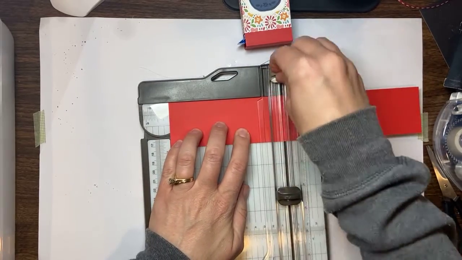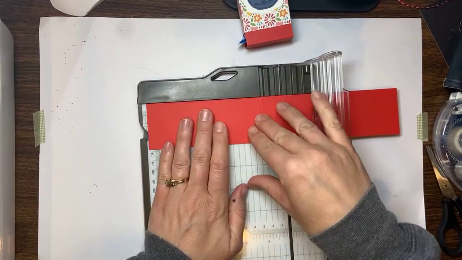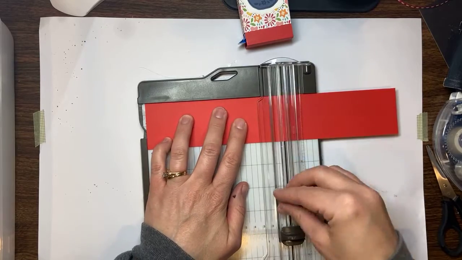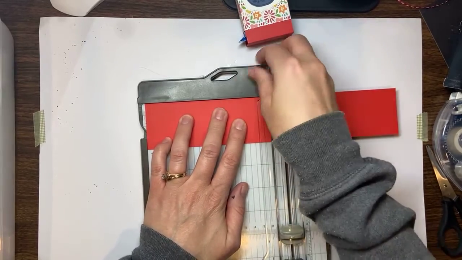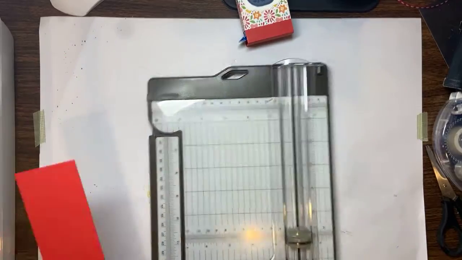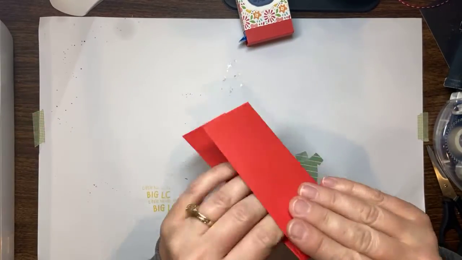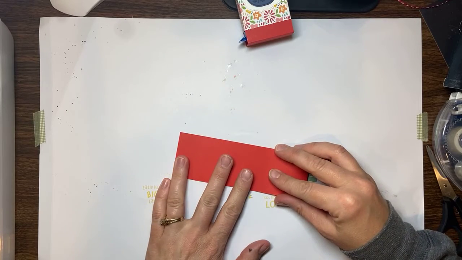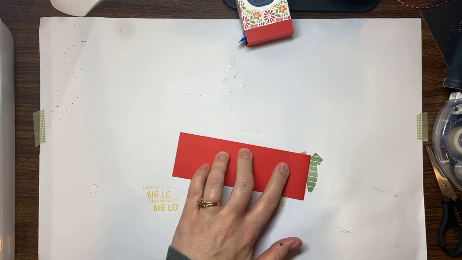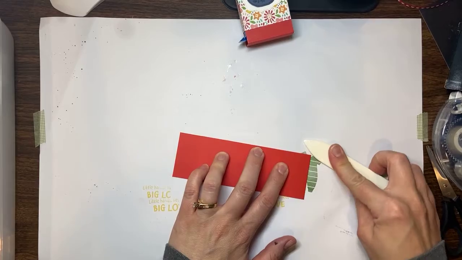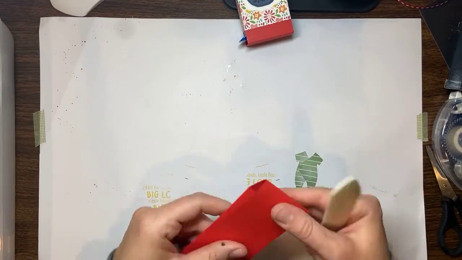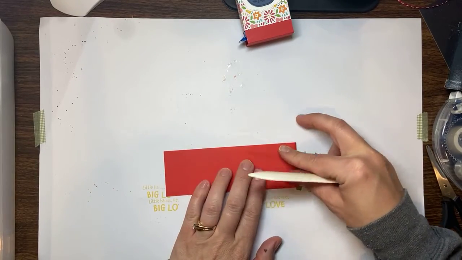Okay. And then I'm going to score at 6. That's it. Score at 5 and score at 6. Okay. And then just fold those. Make sure they're burnished good. Put the other one this way.